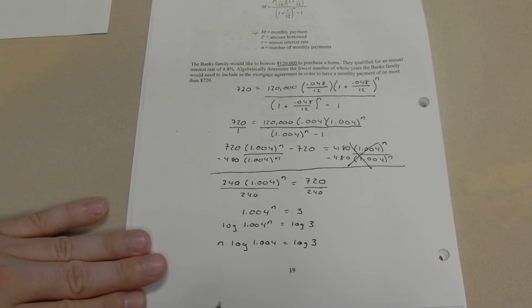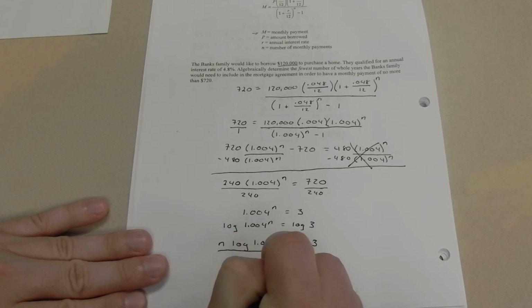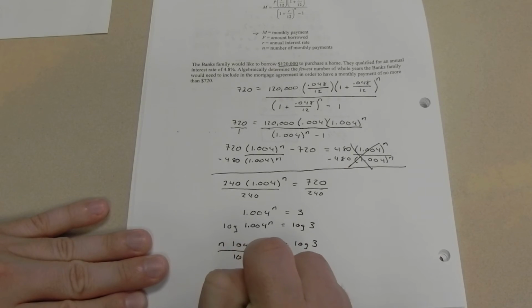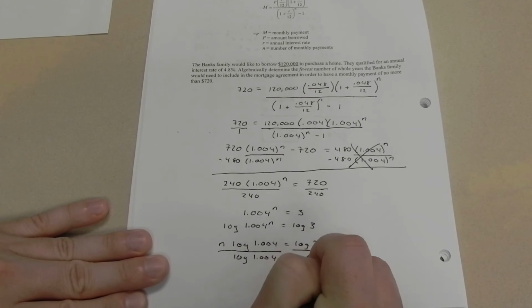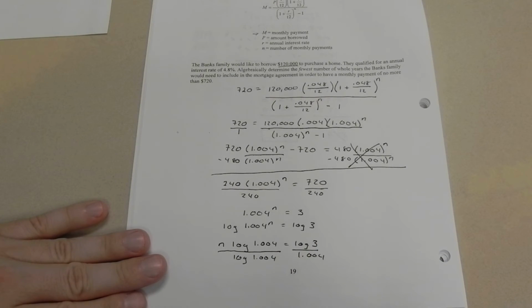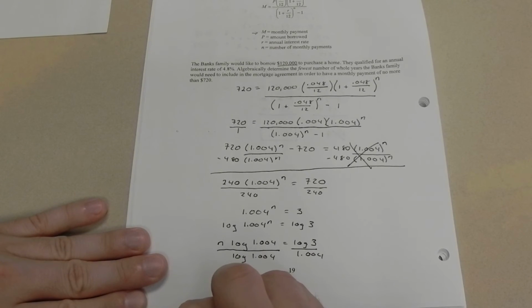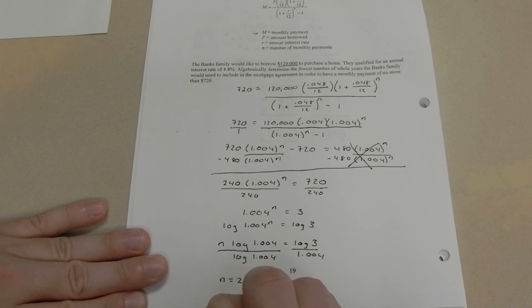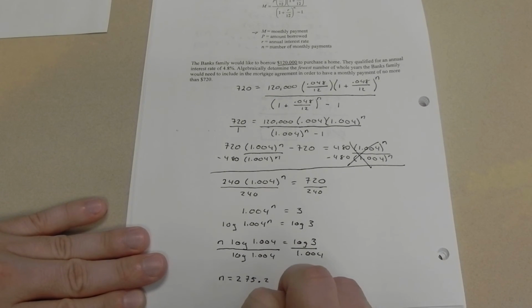At this point, to solve for n, I need to divide by the log of 1.004. We end up with n equaling 275.2, and this is payments.